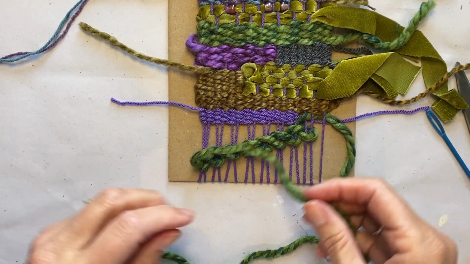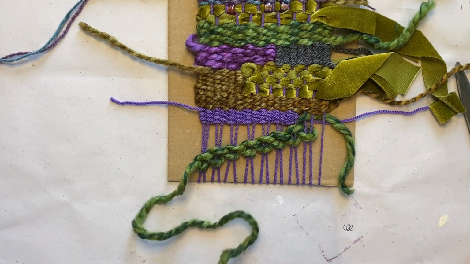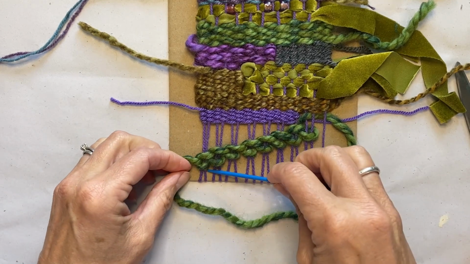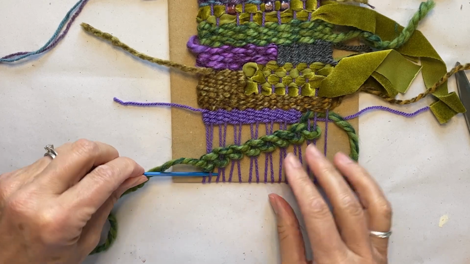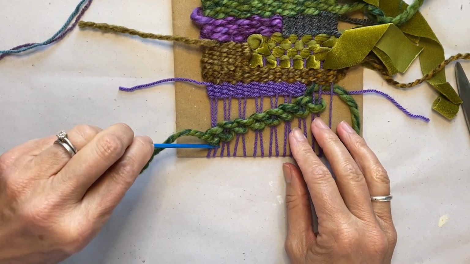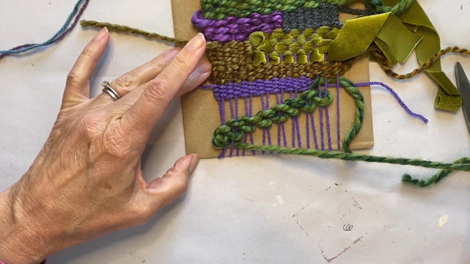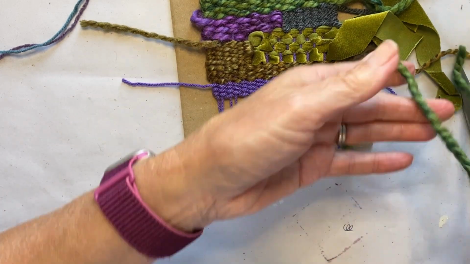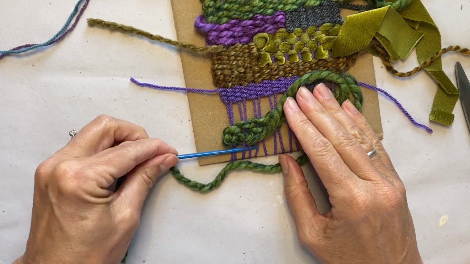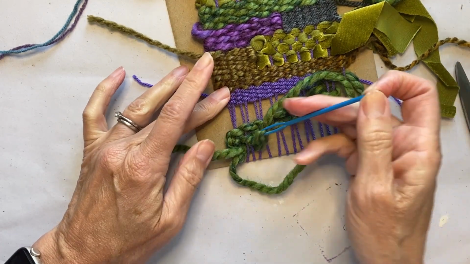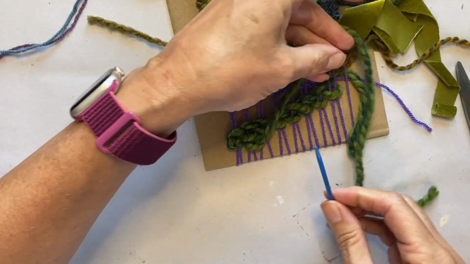I'm actually going to bring this back again, just looking at that and thinking maybe I could do another row going back. Now I think what I'm going to do is pick up that. I don't know whether you can see that. I'm going to go in through here, just like that. And then I'm going to go back through. Again, it's like doing a chain stitch. Just makes things a little bit chunky.